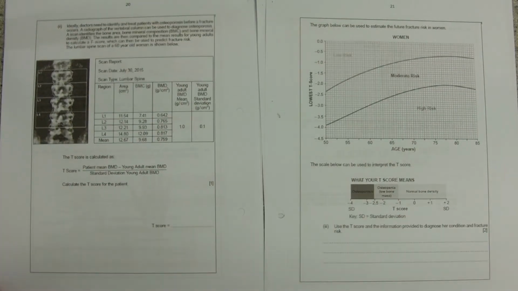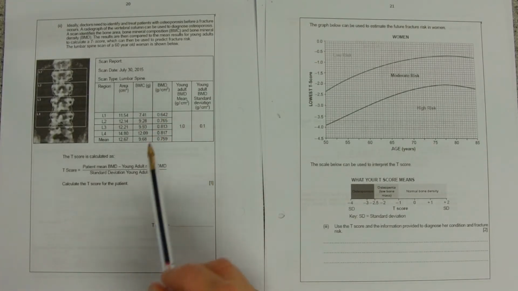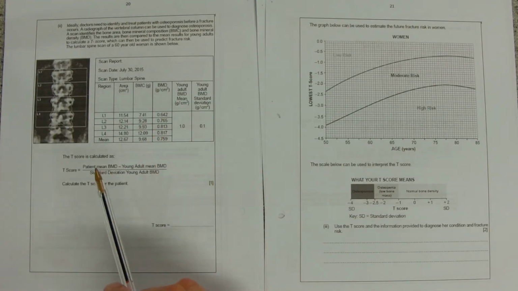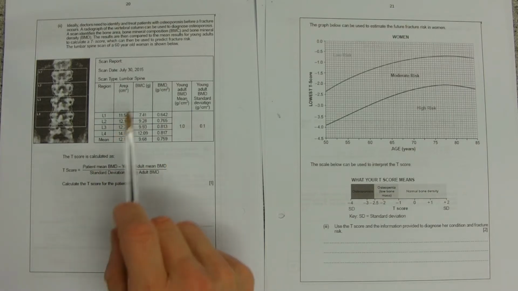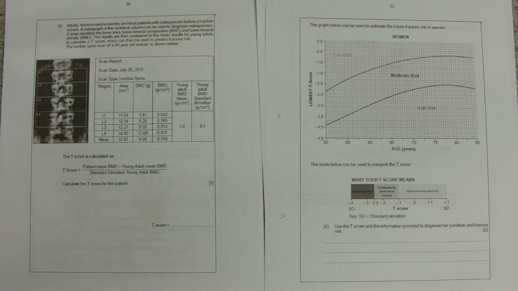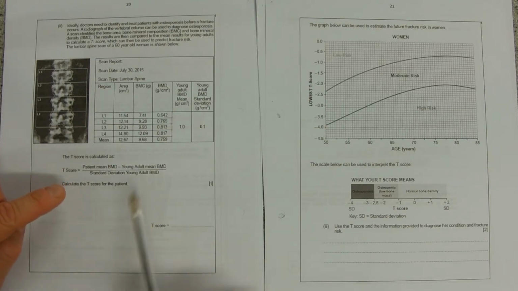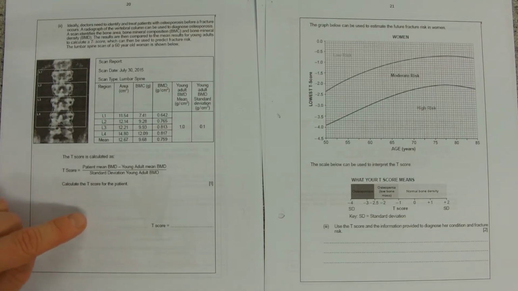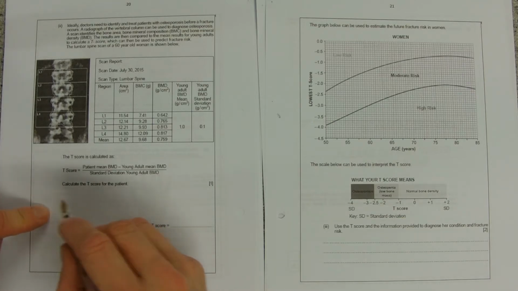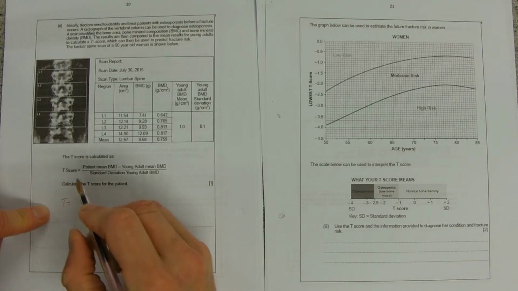Now we've got some more blurb. Osteoporosis, and we've got a scan report. Lots of data here. We don't actually need to review all of it, but we can calculate a T-score. And really what they're trying to test is can you get data from a table and calculate something with it. So here we've got a T-score to calculate.